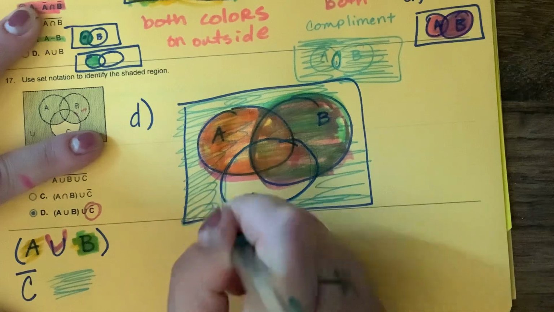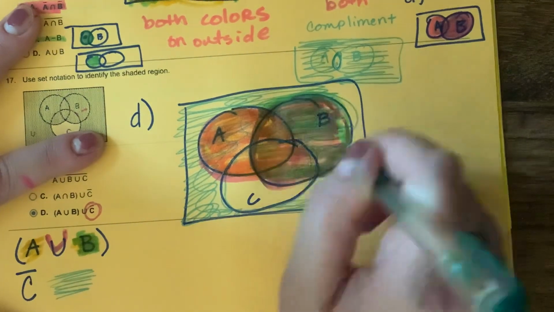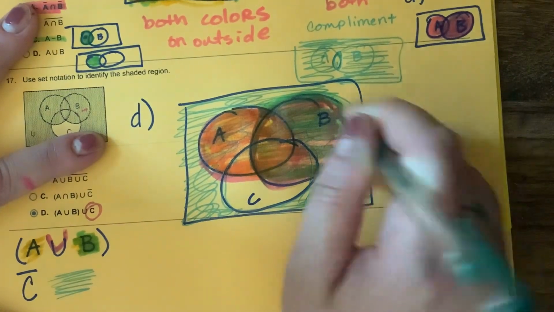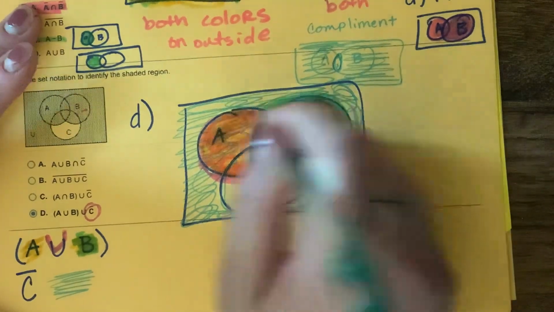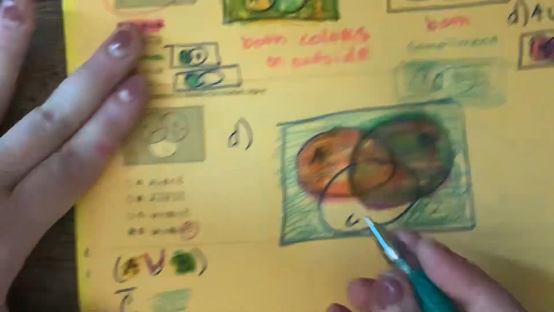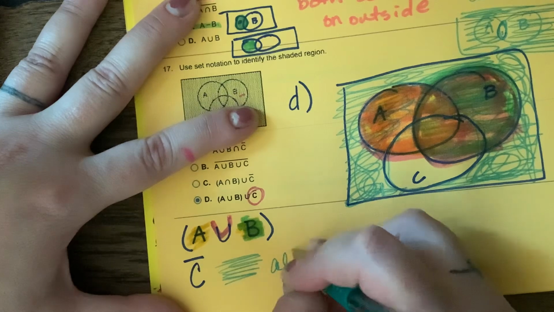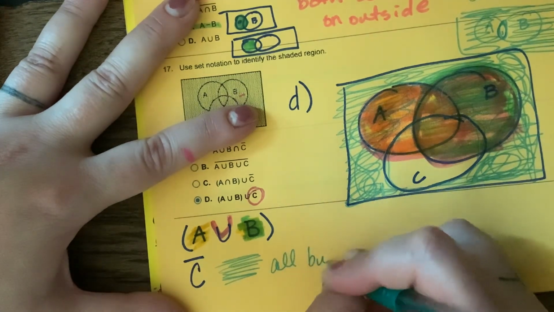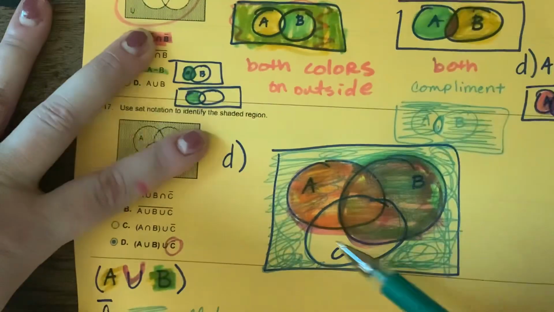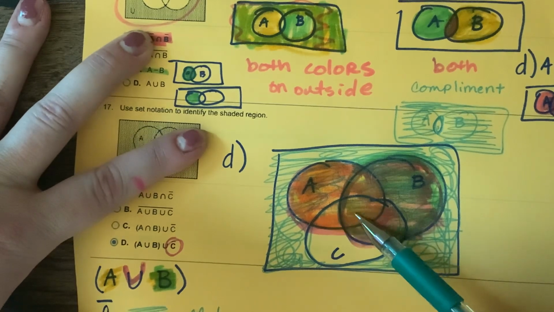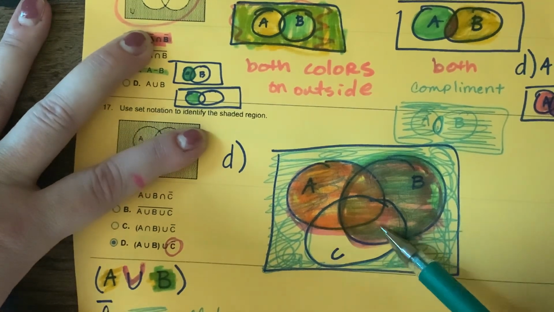Even the A, even that part of the B, just not any of this C. So this means all of it, but the C. That's why I did not shade this portion because it's part of the C.